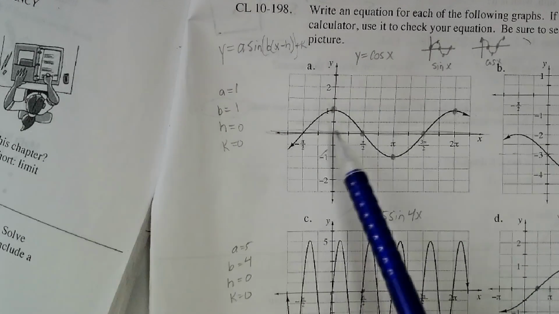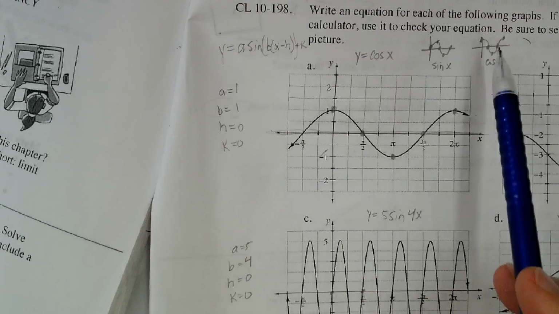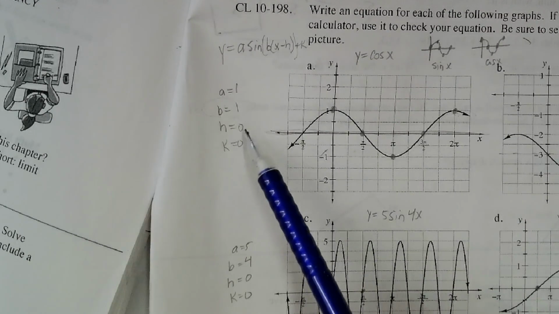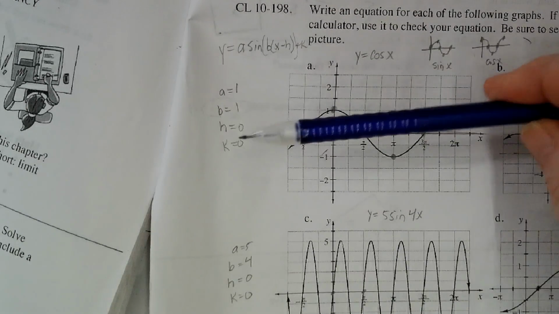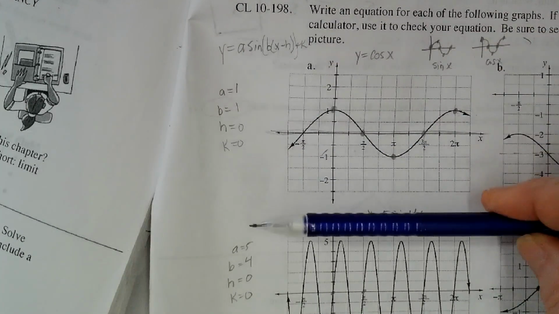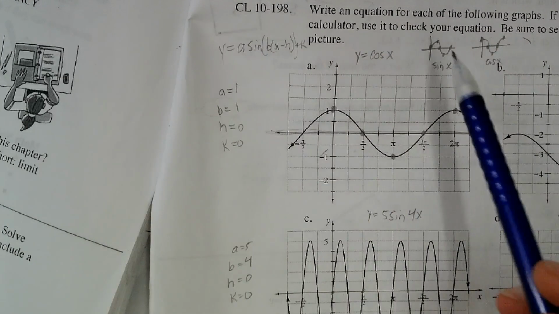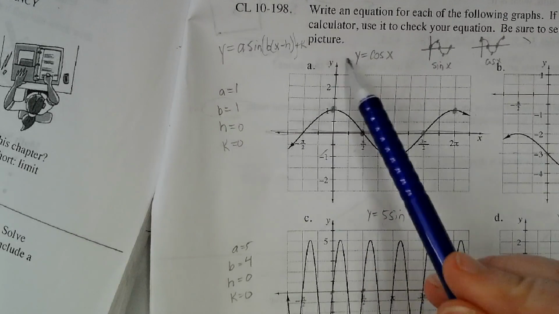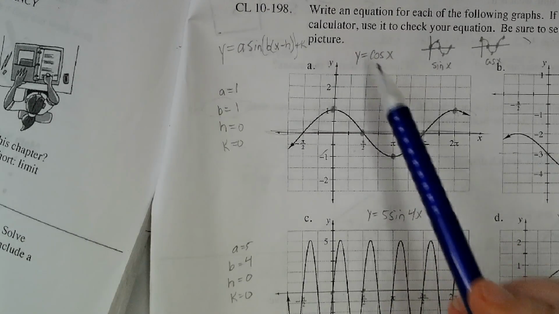H is a horizontal shift, but I see that my locator point is right where it's supposed to be on the y-axis, so there's no shift. So H is 0 and K is 0, because K would just lift it up or down, and I see it sitting right on the x-axis. So I already chose cosine, so I'm going to put in a 1 for A, so that would just go right in front of there. I'm not going to draw a 1 in there.